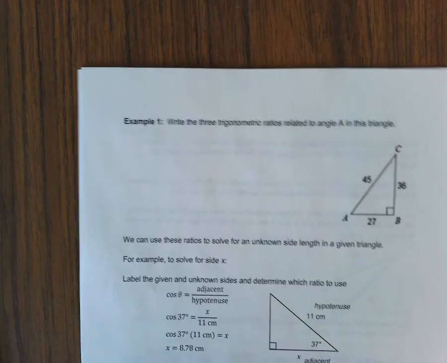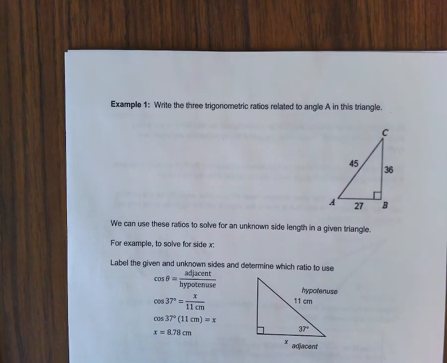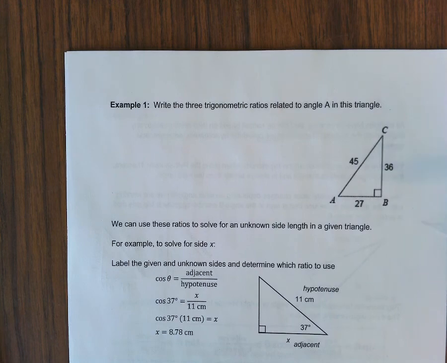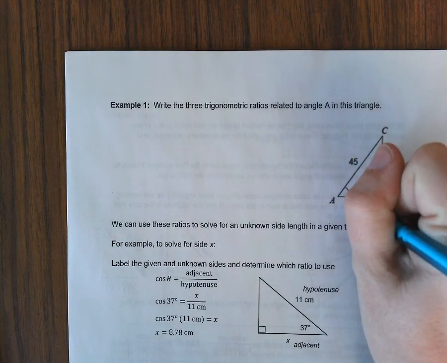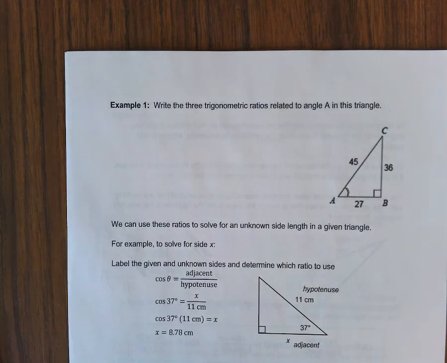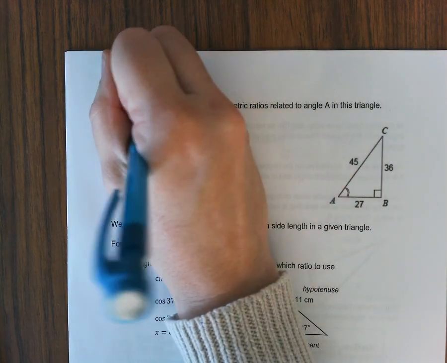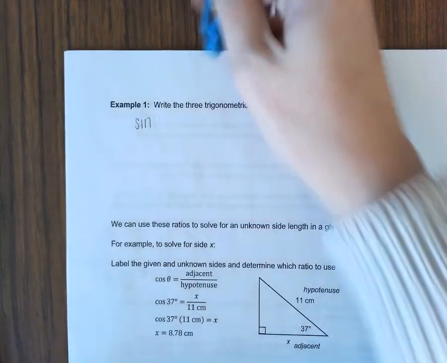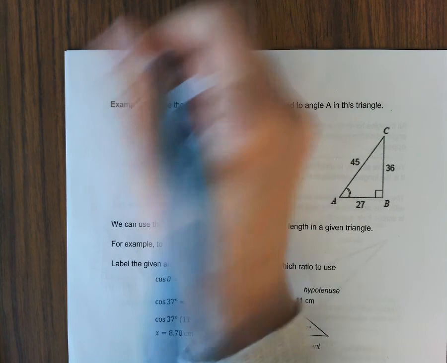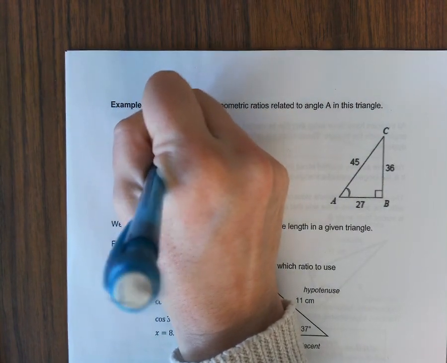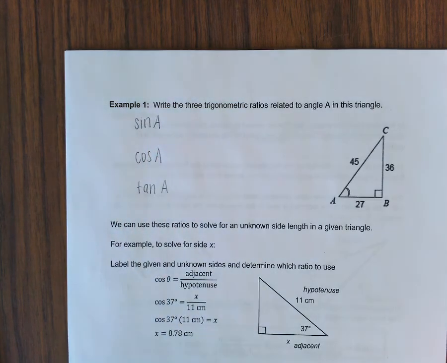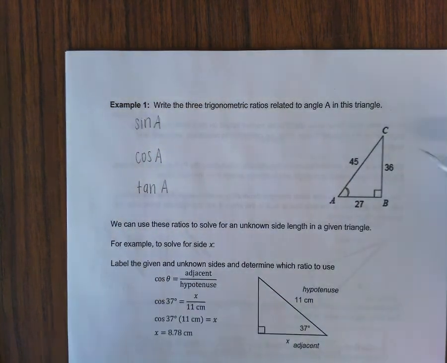So first, let's get some practice just setting up these ratios. So if we look at this triangle here, it's asking us to write the three trig ratios related to angle A. So I'm working with this angle in the bottom corner. If I wanted to write the three trig ratios, I should use the letter A: sine A, cosine A, and tan A. I would have to know what these sides are.